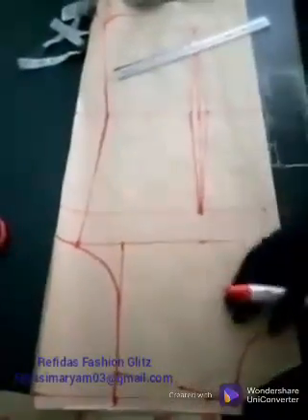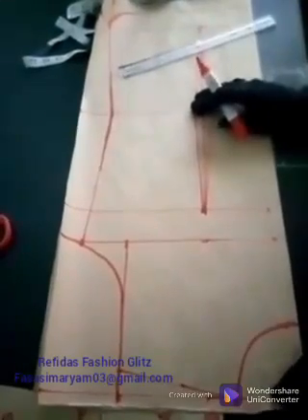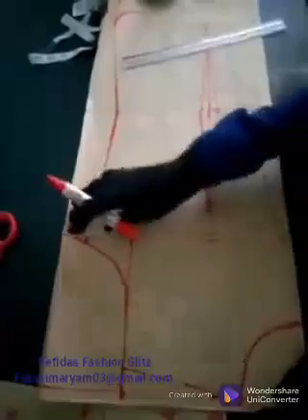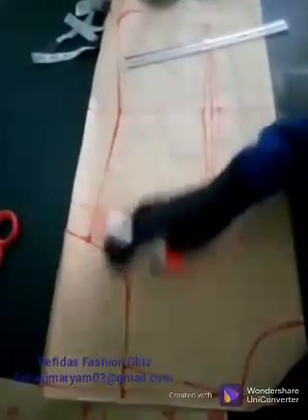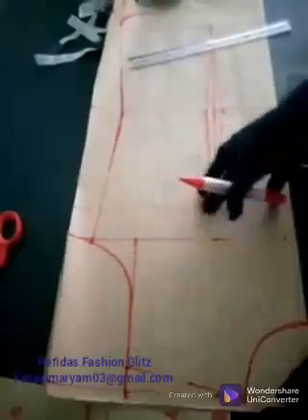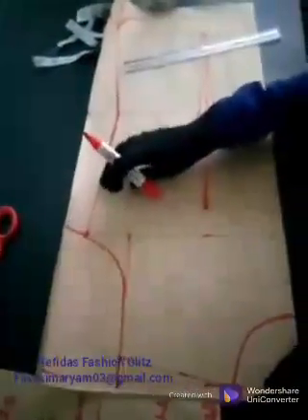So this is the front bodice. I will use this one to draft the back bodice. Like this, I will draw the armhole line, the bust point, all the vertical measurements and the horizontal measurements.